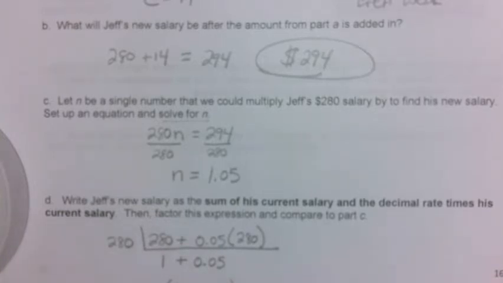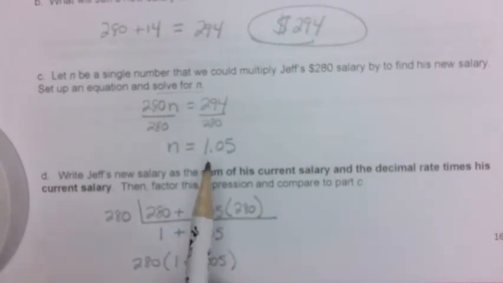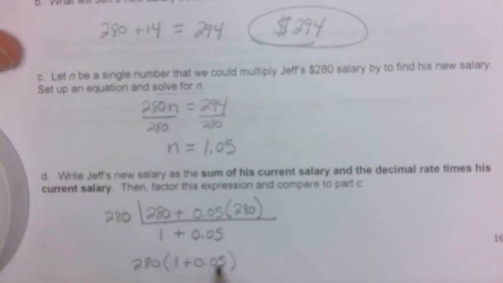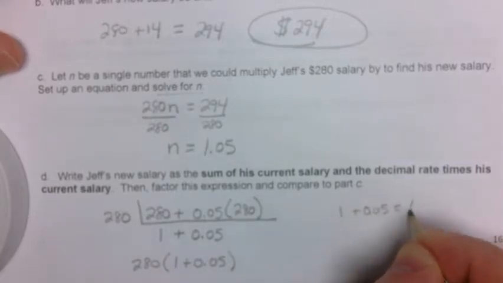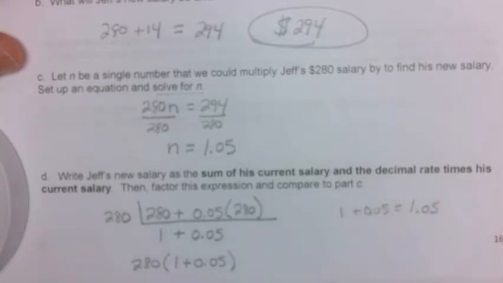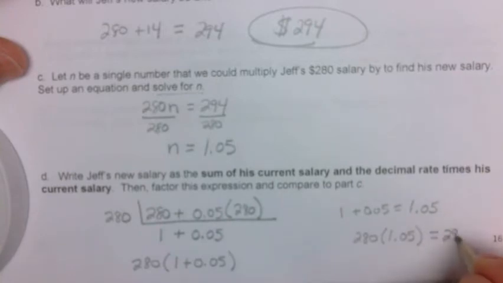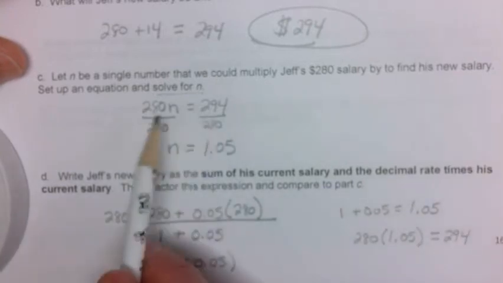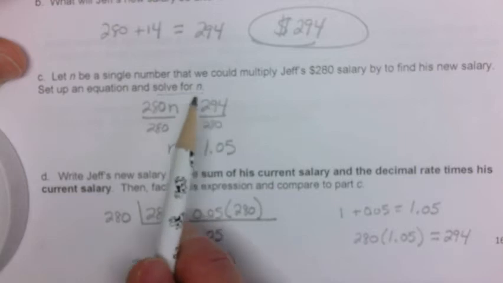Okay, compare this expression to what we got here in Part C. Well, look at what's inside of the parentheses. Inside of the parentheses is 1 plus 5/100ths. 1 plus 5/100ths is equal to 1 and 5/100ths. So if I did 280 times 1 and 5/100ths, that's going to equal the new salary, which was $294, which again, we saw right here. 280 times n, which is 1 and 5/100ths, equals the new salary.